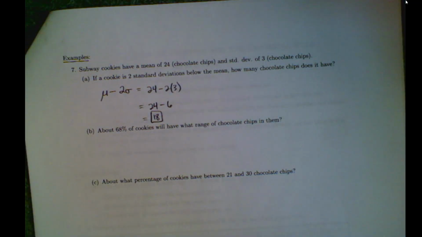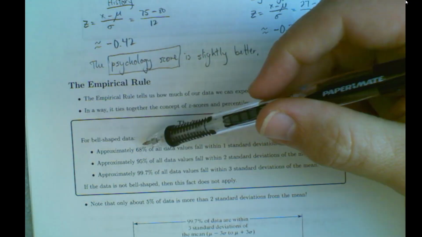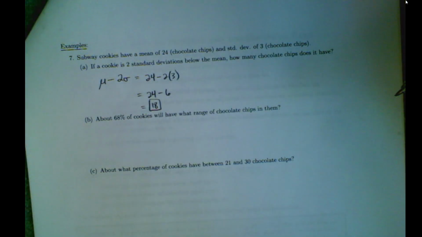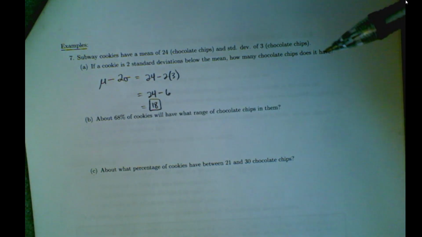Part B says, about 68% of cookies will have what range of chocolate chips in them? Oh, okay, 68%. Well, that's one of the things the empirical rule tells us, that 68% of values are going to be within 1 standard deviation. So, about 68% of cookies will have what range of chocolate chips? Well, anywhere from 1 standard deviation below the mean to 1 standard deviation above the mean. Okay?